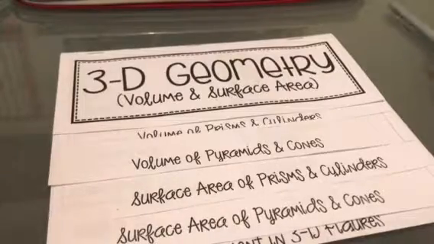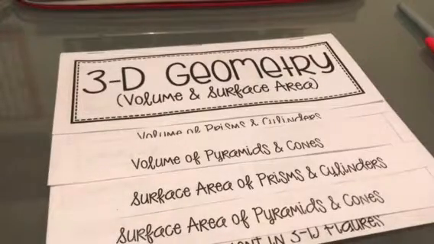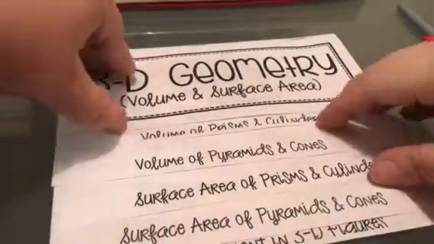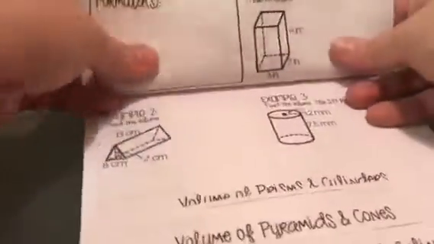You should have already made your foldable. You made it on Wednesday with me when I was at school. Okay, so let's go ahead and open the first flap.